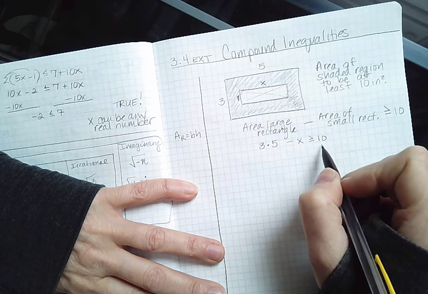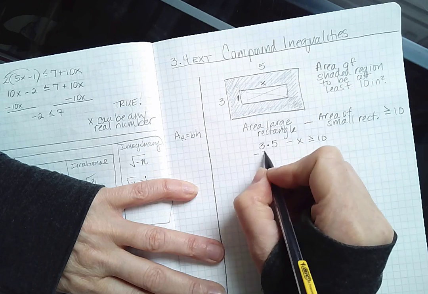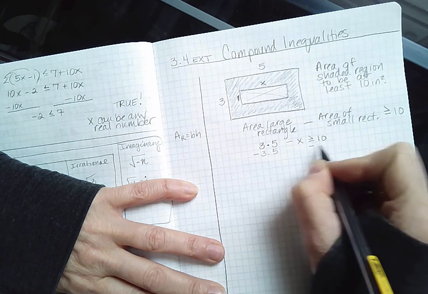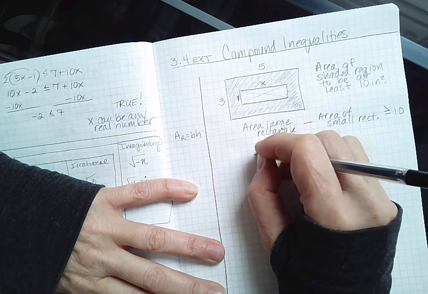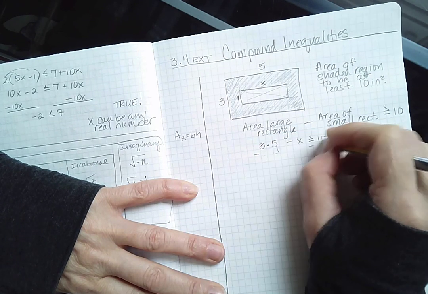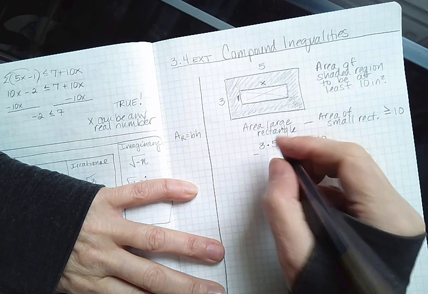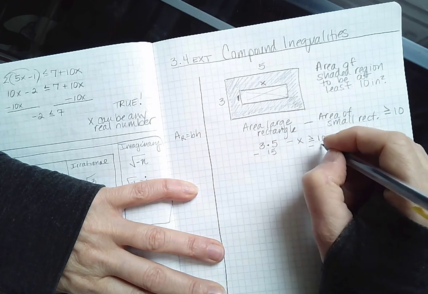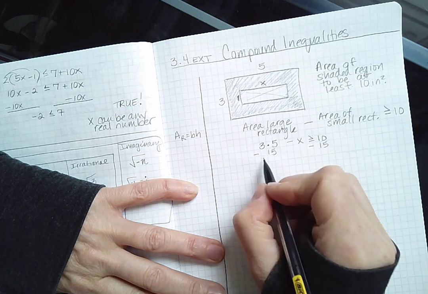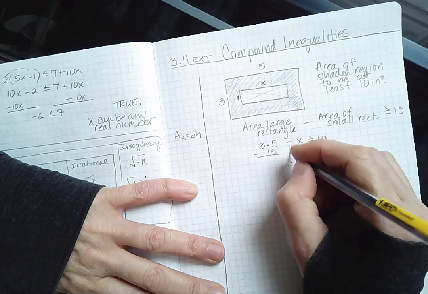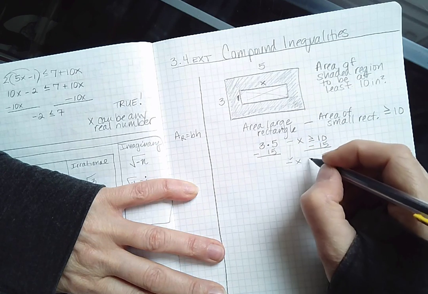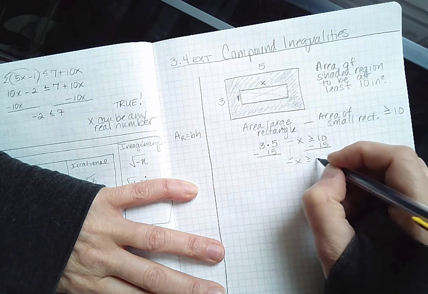Well, I can solve this inequality. I'm going to start by subtracting off 15 from both sides. Oh, sorry, it's not 3.5. Silly me, that's 15. Minus 15, minus 15. And I end up with negative x, because remember that symbol comes down with it, is greater than or equal to negative 5.